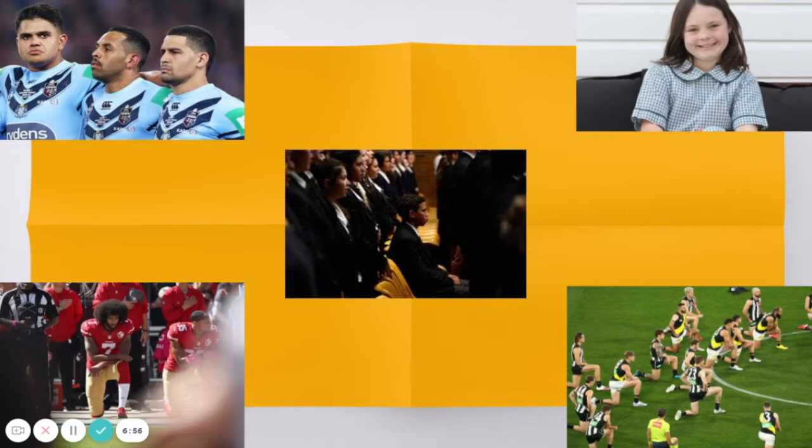And bottom right-hand corner was actually from last year. So here you've got Richmond and Collingwood AFL players taking a knee in protest for, or in support of, the Black Lives Matter movement, which obviously took the world by storm and was really prominent last year. So the point is, refusing to sing national anthems is not just something that is isolated to Australia, it's actually worldwide, and there are a number of reasons why multiple members of the community have protested against national anthems in the past.